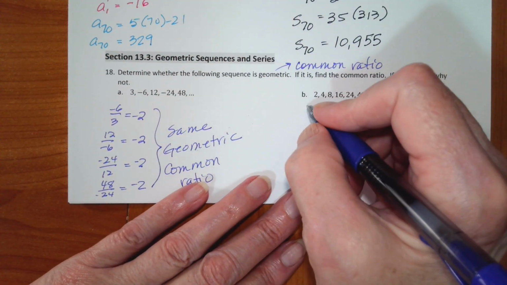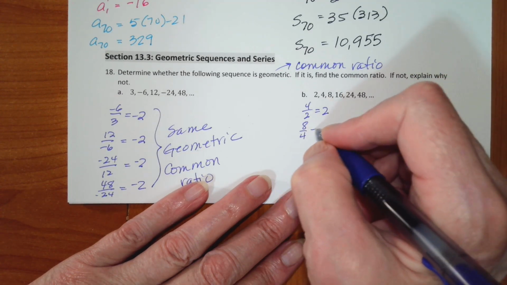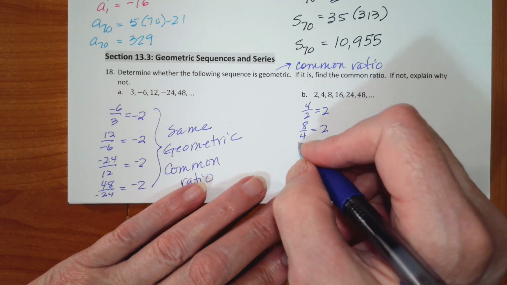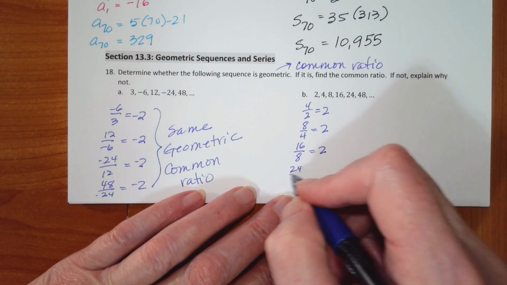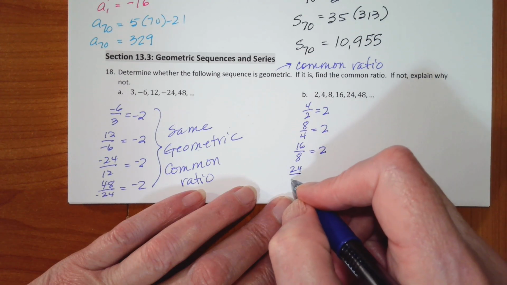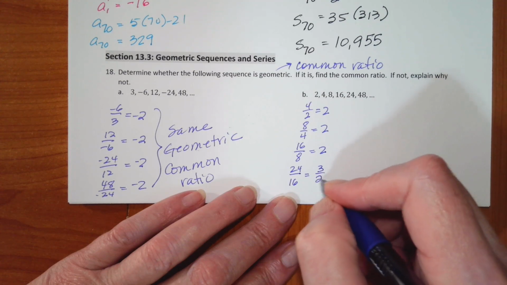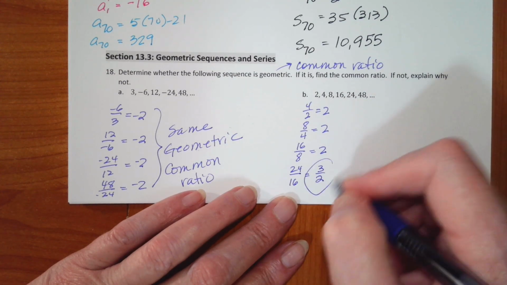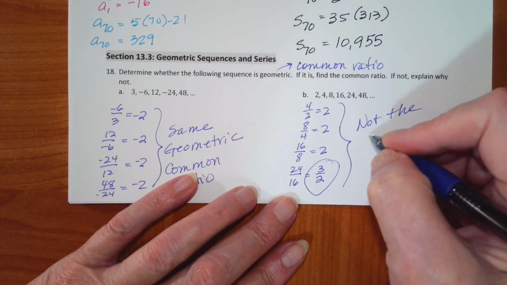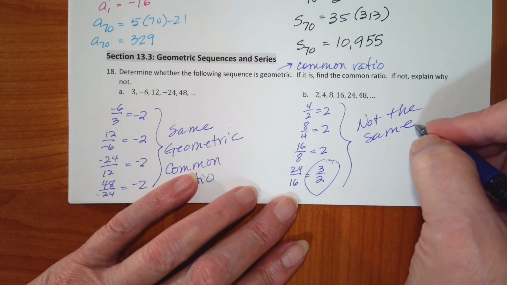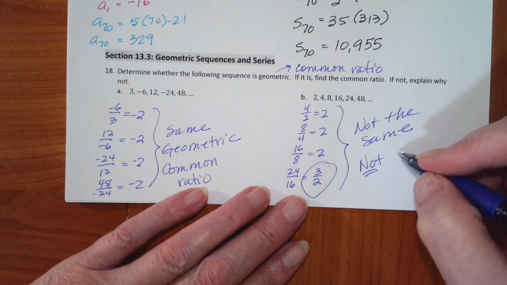Okay, I'll do the same thing over here. 4 divided by 2 is 2. 8 divided by 4 is 2. 16 divided by 8 is 2. 24 divided by 16, it's not 2. It's 3/2. These are not the same, so it is not geometric.